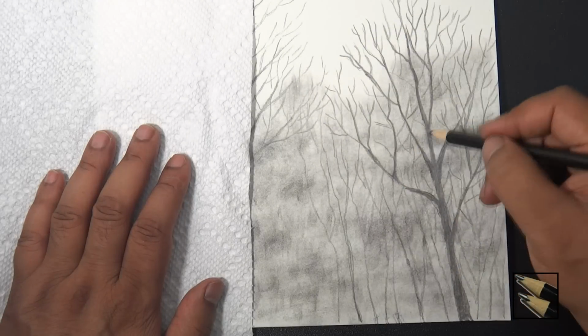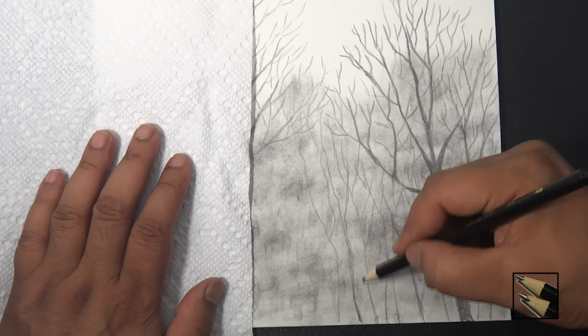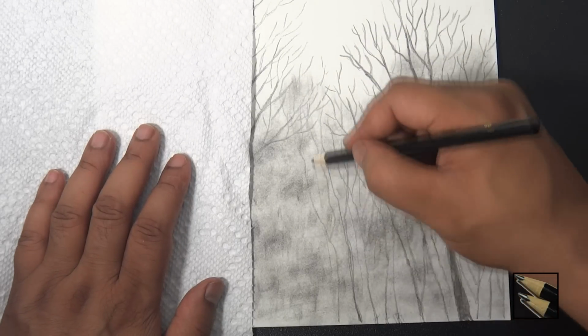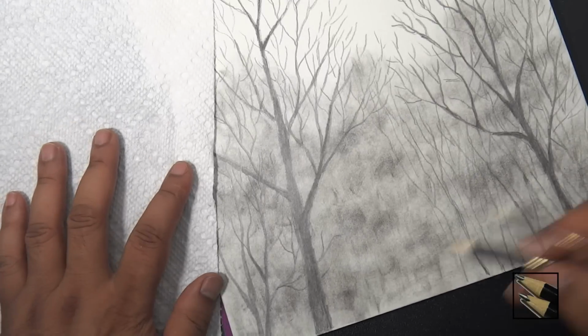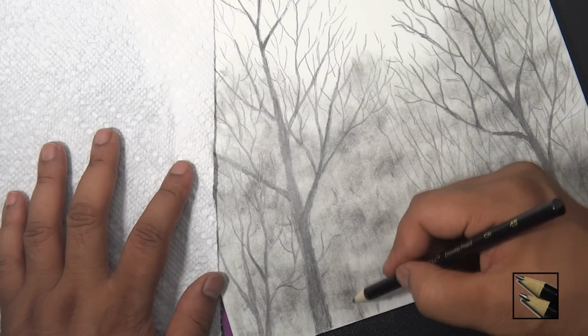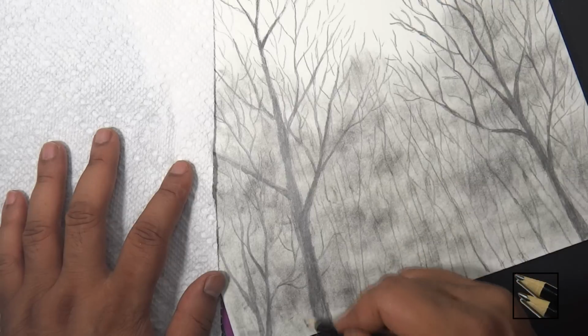Most of these trees will not be very prominent. We will not be able to separate them from each other visually as they are at a distance. So obviously some of them will have darker shade, some of them will have lighter shade.